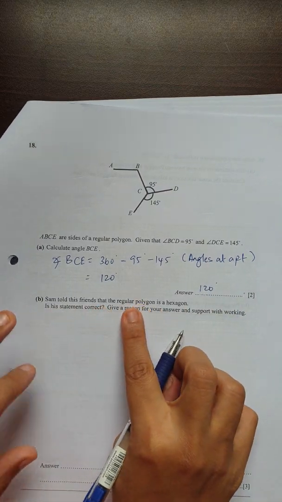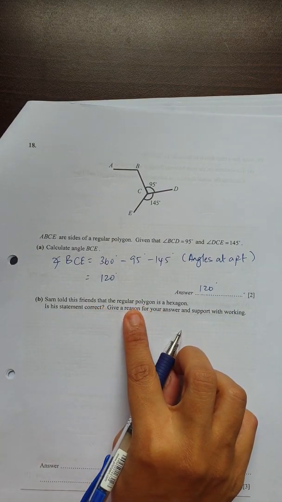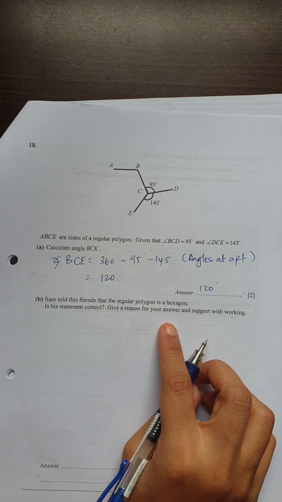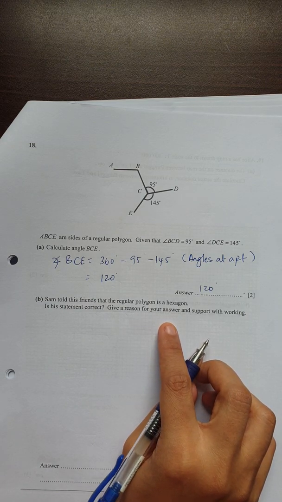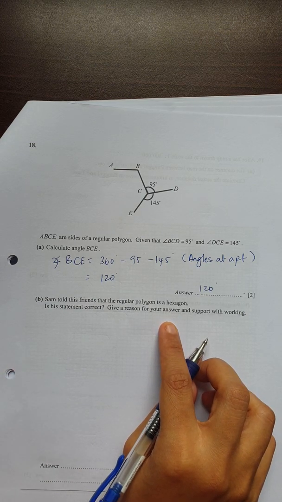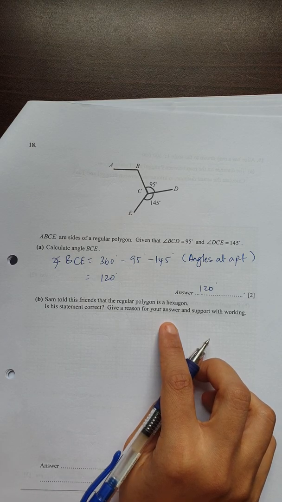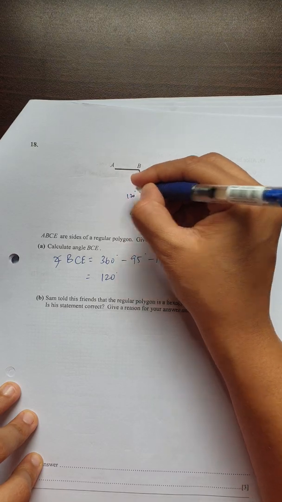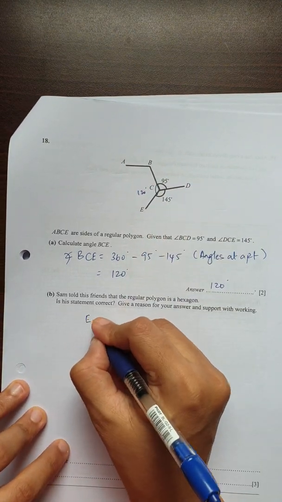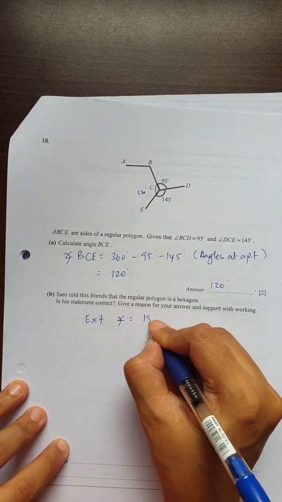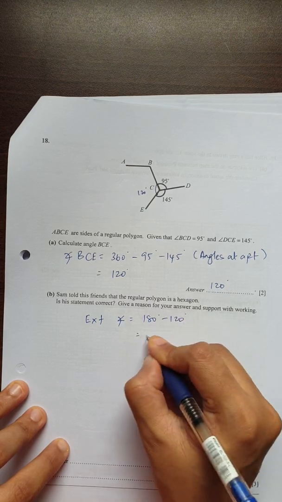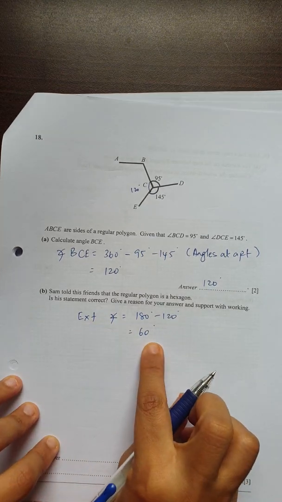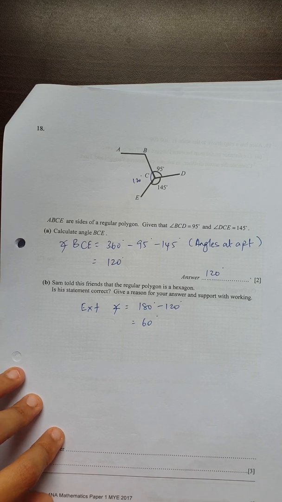Sam told his friends that this regular polygon is a hexagon. Is this statement correct? Normally if you want to find the number of sides, I always advise you to find the exterior angle. I know the interior angle is 120 here. That means the exterior angle is going to be 180 minus away 120, which is 60 degrees. Each exterior angle of this regular polygon is 60 degrees.